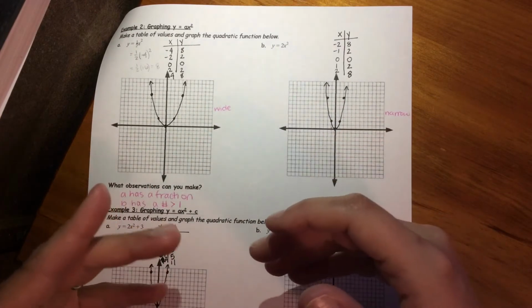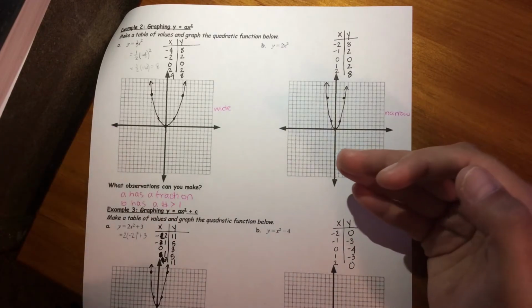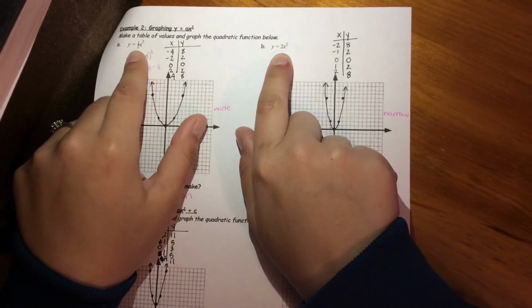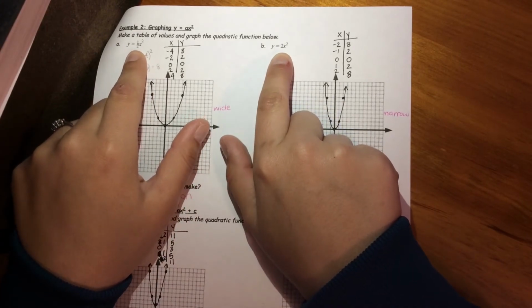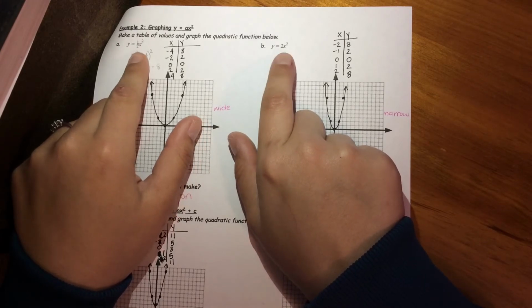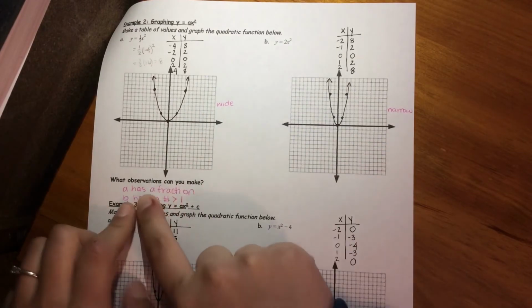Well, what's causing something to be wider and what's causing something to be more narrow? I want you to look at the functions and I want you to look at the equations. What do you think is causing this to be wide and this to be narrow? It's going to be the fact that this is a fraction and this is not a fraction. This number is greater than 1. So that's what I wrote down here.